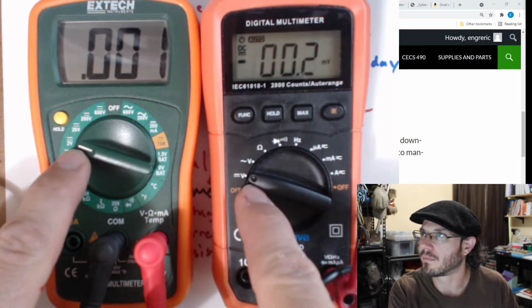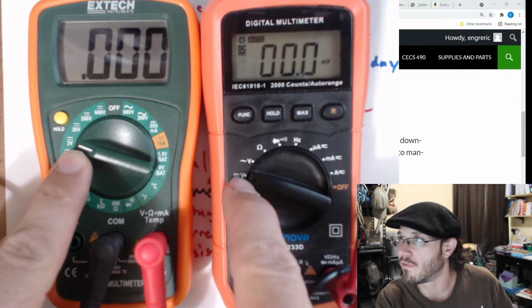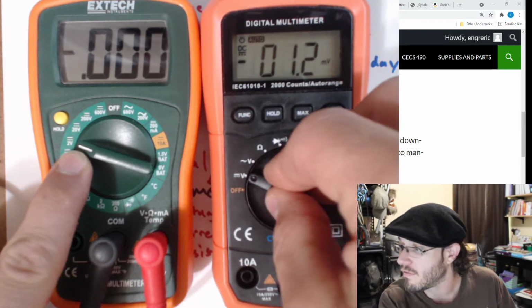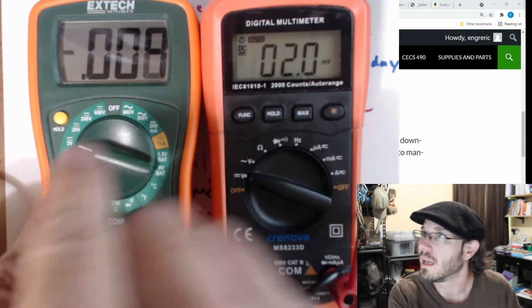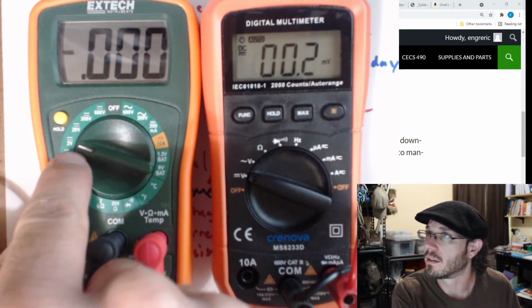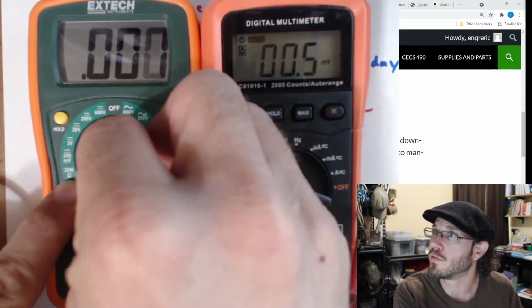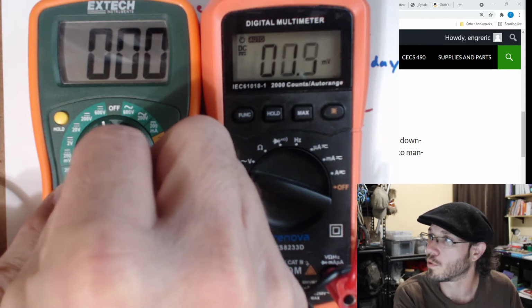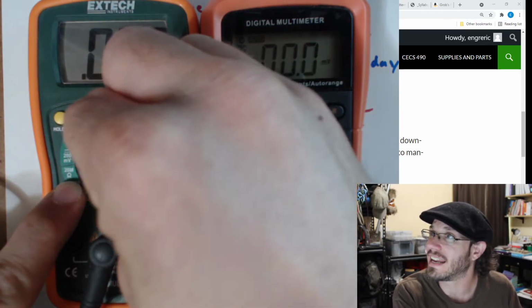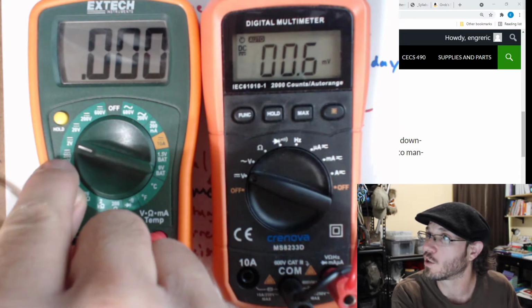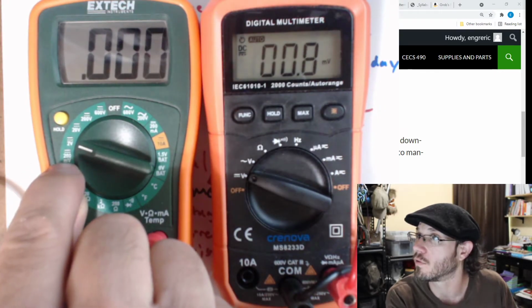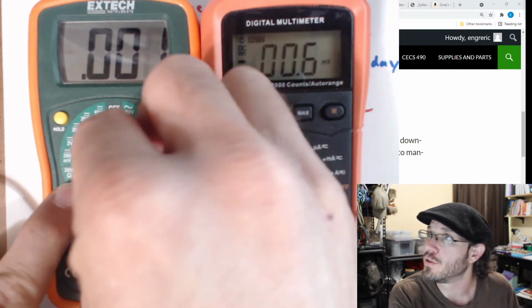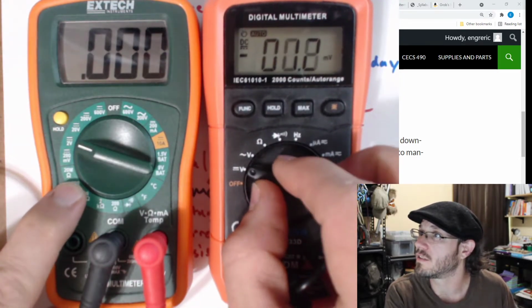First off, look at the dial. This one, if I want to measure voltage, I just put it at V. This one over here, if I want to measure voltage, I have 2 volts, 20 volts, 200 volts, 600 volts. Okay, I have a range that I need to be aware of and select the correct one. I also have one for 200 millivolts. I'm going to stick this at 2 volts, and I'm going to stick this one at just V.